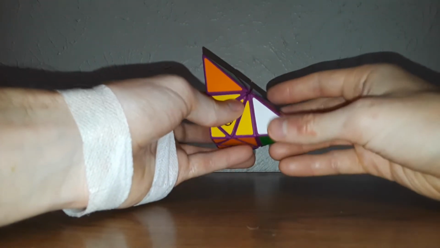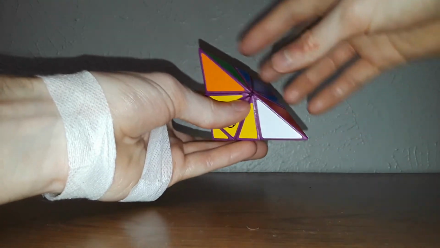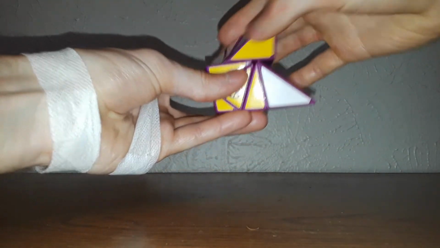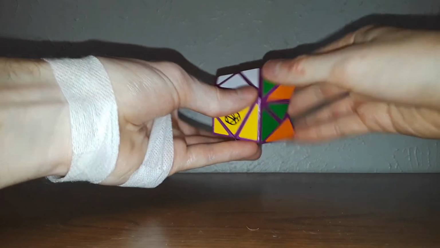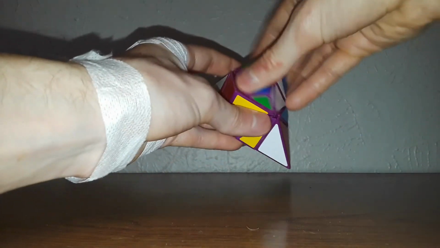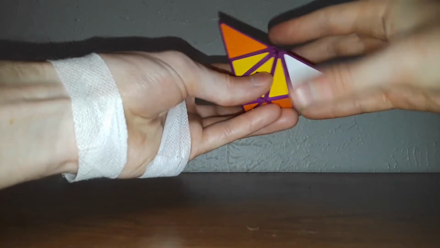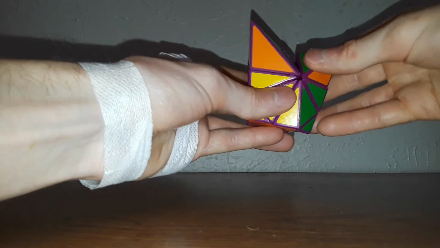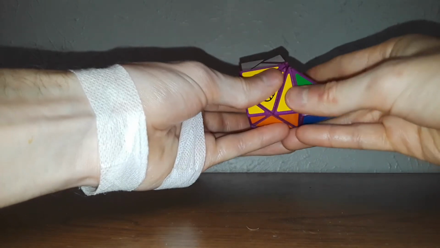Okay, so we'll hold it like this, and this will get them in the correct spot, but we'll see if we have a flipped edge. U prime, R, no, that's not right. Okay, it goes R, U prime, R, and we do have a flipped edge.